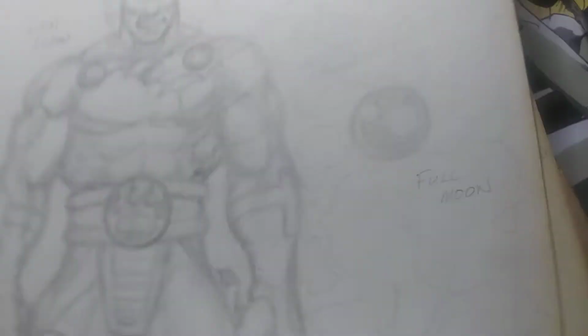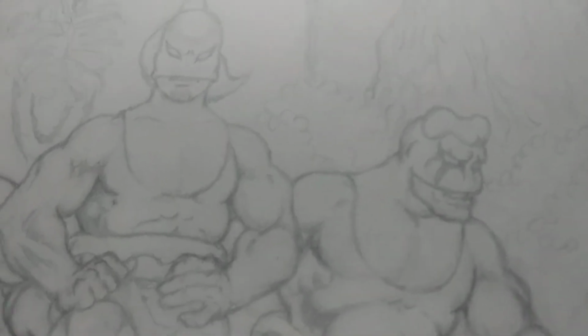I hope my map is still in here. Might have moved it. Well, let me show you the rest of these updated versions. So this is the dude in the middle, his updated version.